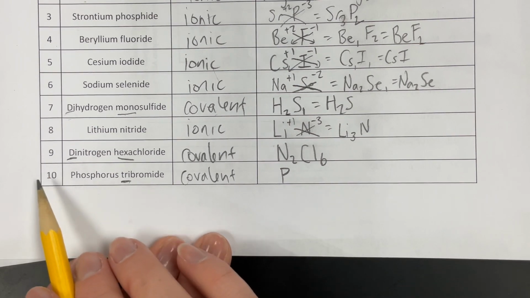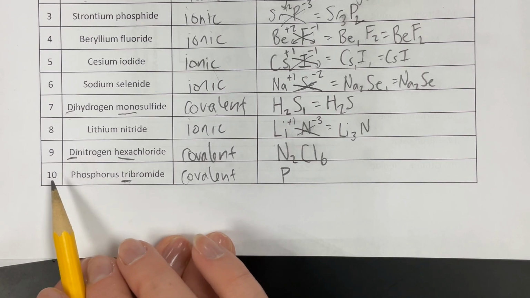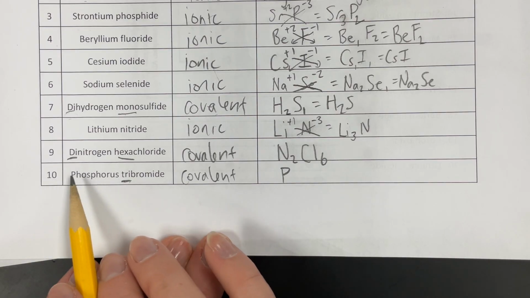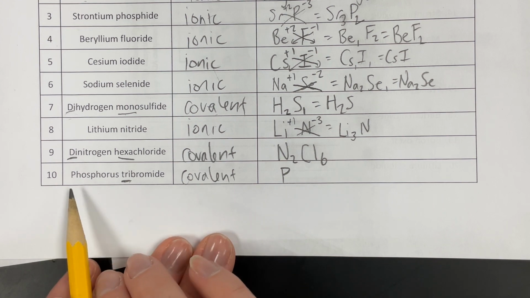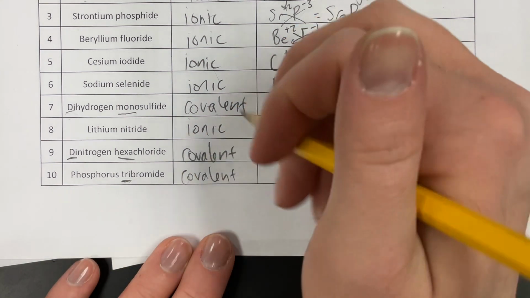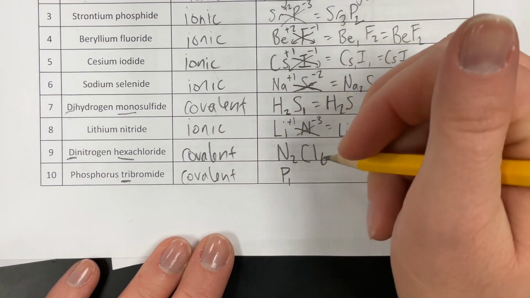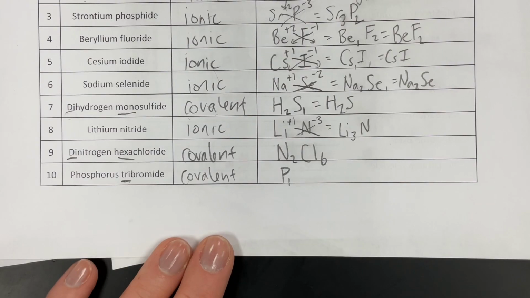Because this is covalent, this normally would have the word mono in front of it, but we never put the word mono if it's the first element. It's assumed. So because this one doesn't have a prefix, but we know it's covalent, that means it has an implied mono in front of the phosphorus. So there's only one phosphorus then. And bromide is referring to bromine.